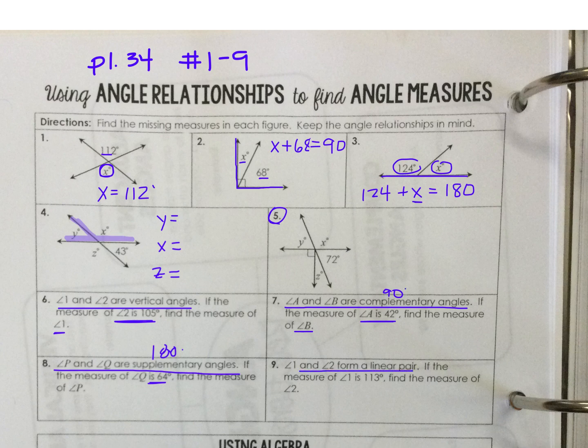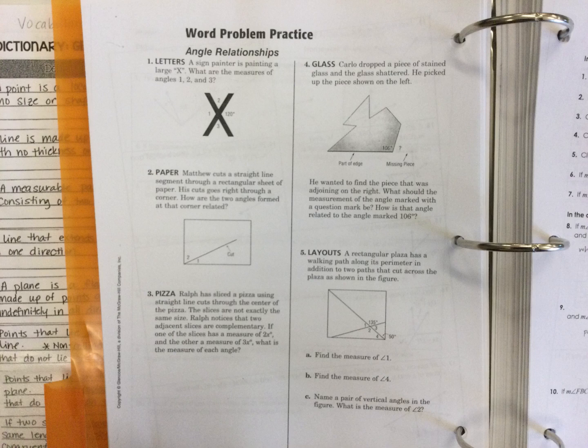1 and 2 are a linear pair. Draw the picture. Angle 1 is 113. How much is 2? Complete that page. When you are done, one more page, we did a lot today, flip over to 138. This is page 138. I want you to do number 1 and number 5. When you are done, turn all this work into me. Thank you.